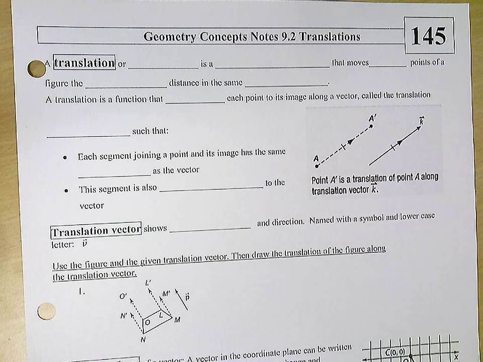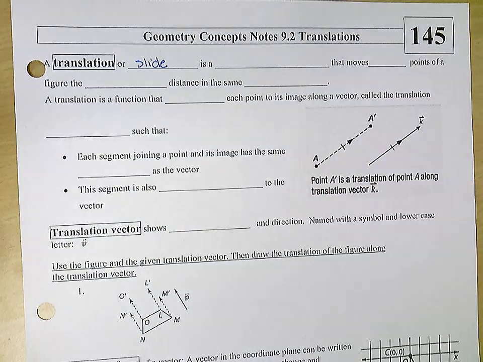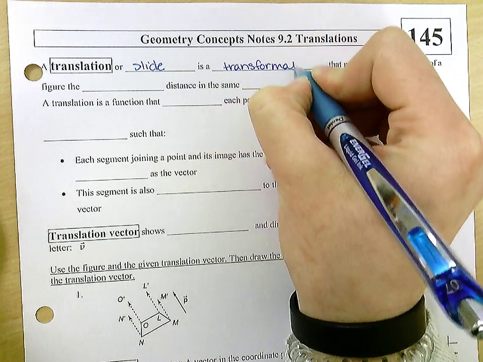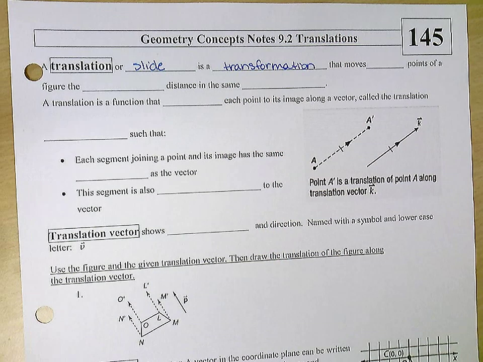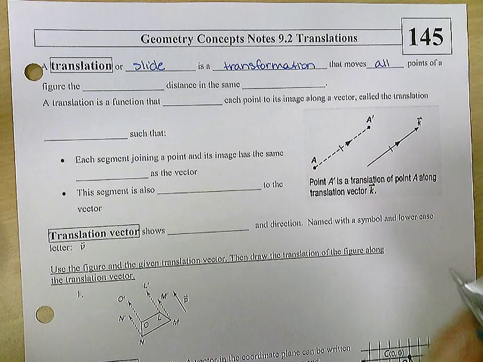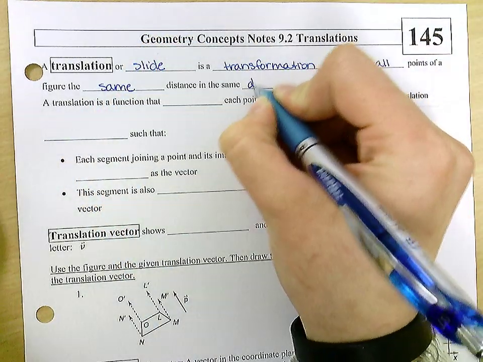So translation is also considered a slide. We're sliding our figure to a new point, sliding that figure, all of its points, to a new one. This is a transformation. Quiet now, please. This is a transformation that moves all points of a figure the same distance and in the same direction.